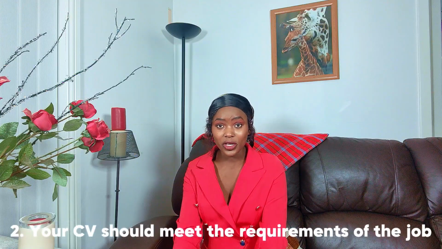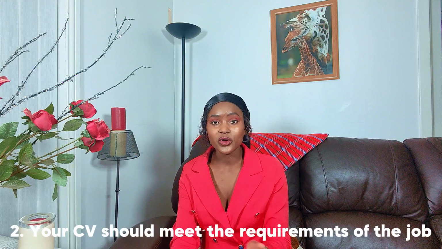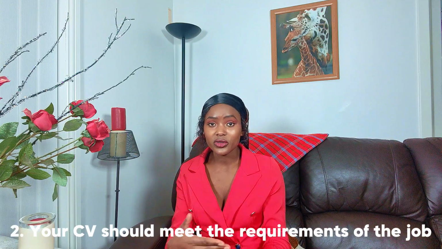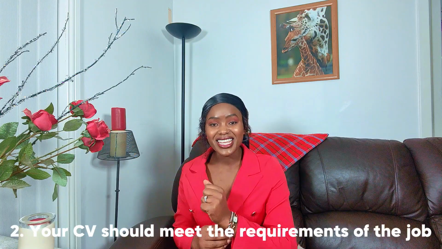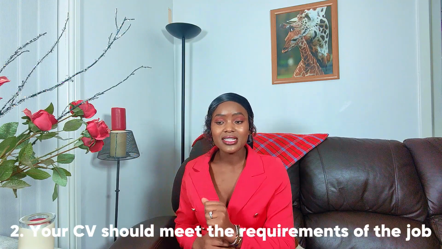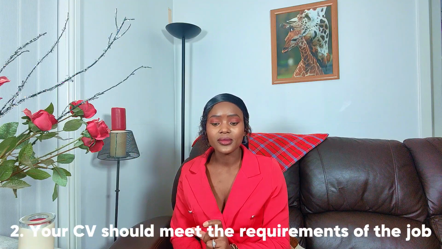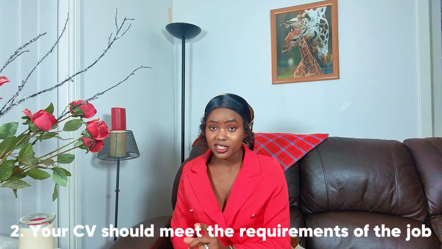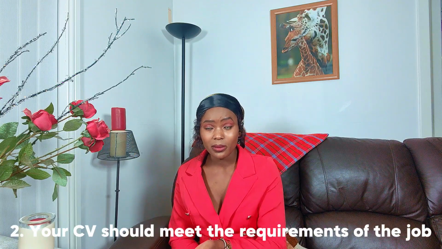Secondly, when you identify a job that you would like to apply for, you need to know the requirements they are looking for. That will help you when you are writing or adjusting your CV, so that you write everything that they require. One thing I came to find out is that they are very strict with their experience, like the time you have experience in the job you want to apply for.